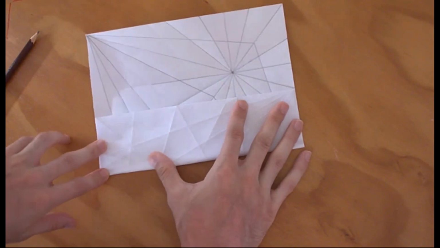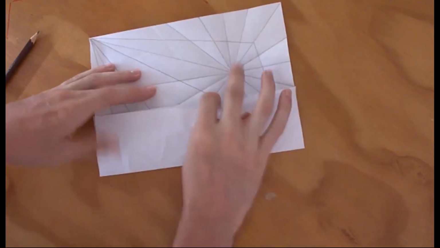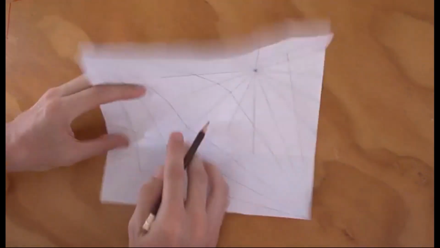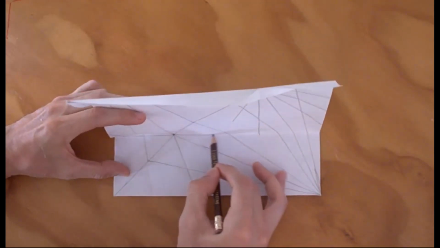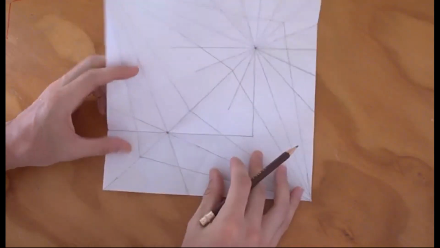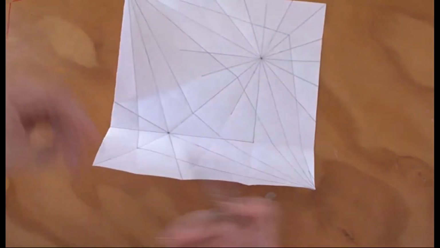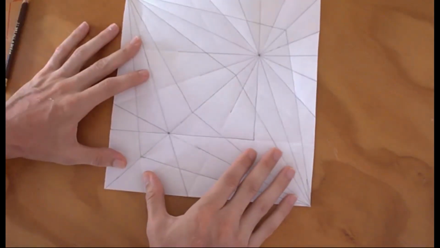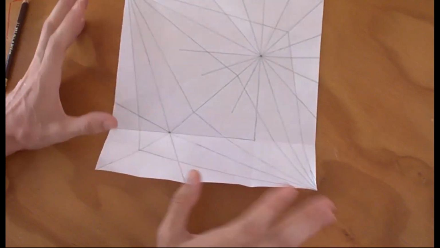So now we're going to do the same thing, but on the other side. So we're going to need both 8 folds. These lines will guide us. The lines we're putting in are going to inform the mirrors, so all these lines are going to be mirrors pretty much, some way or another.